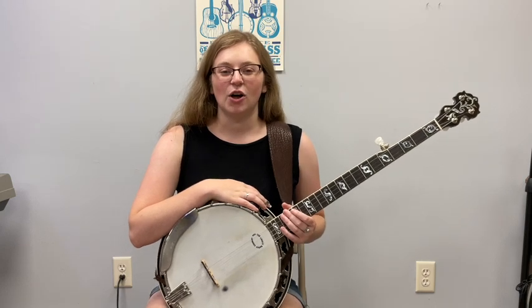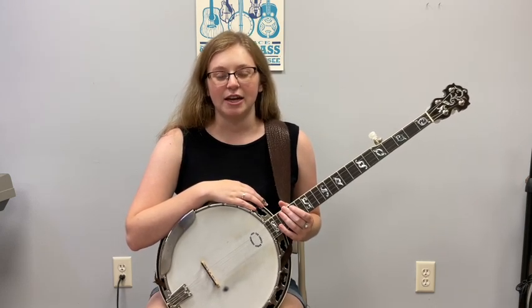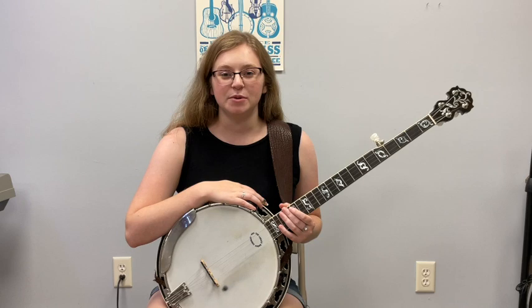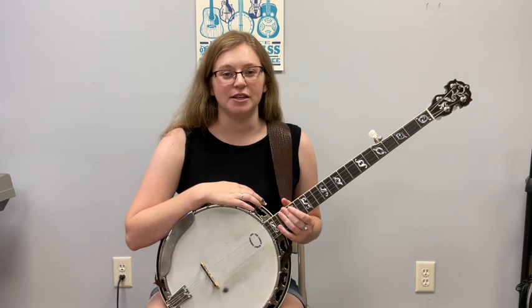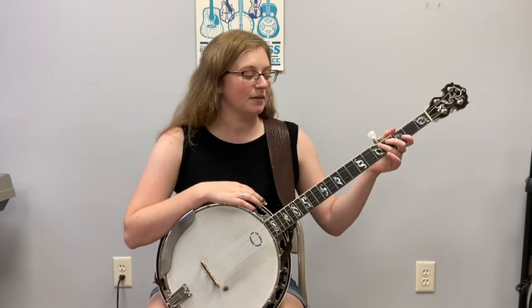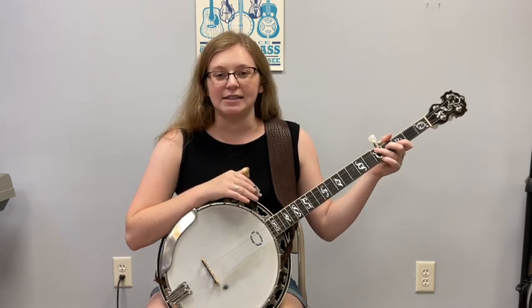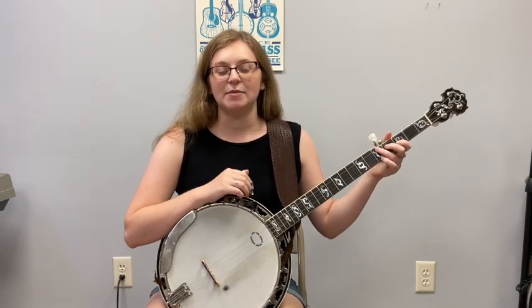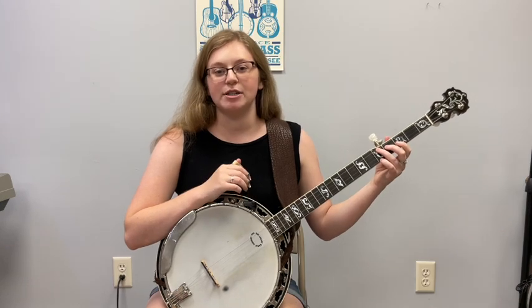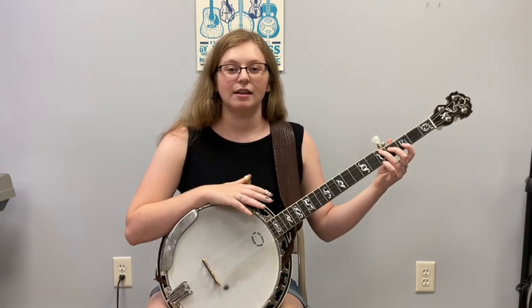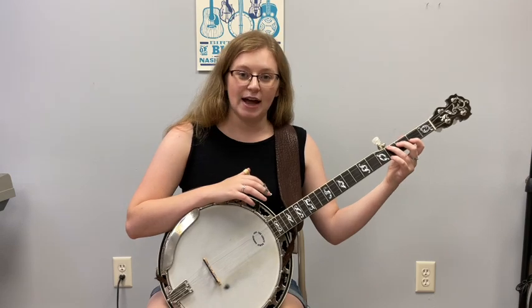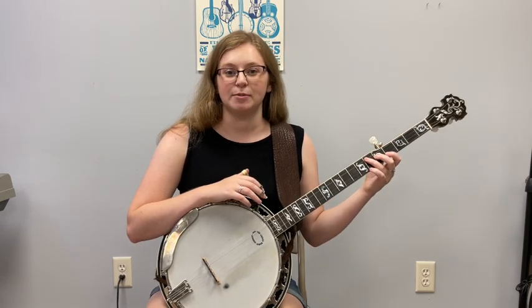Now that you've learned all of the chord shapes and all of their modifications, you can now learn how they move on the neck to find any chord that you need. The first thing to know is that every fret is a half step. That means when you move a chord shape up or down the neck, you are moving the chord down a half step or up a half step.